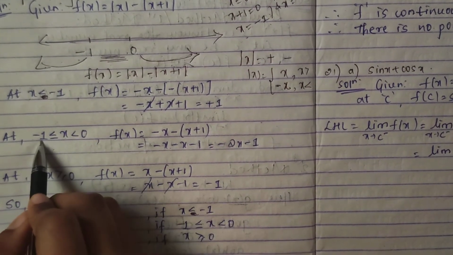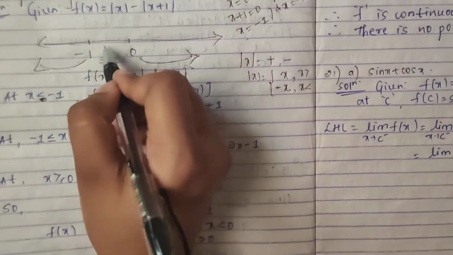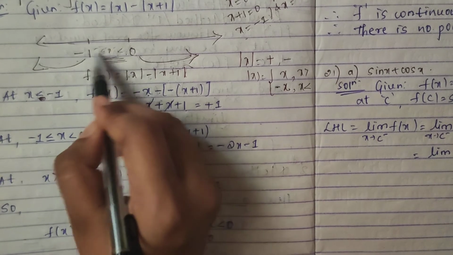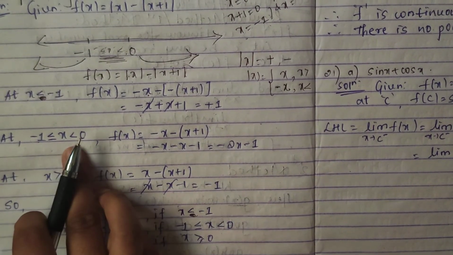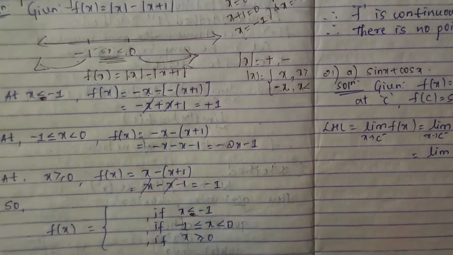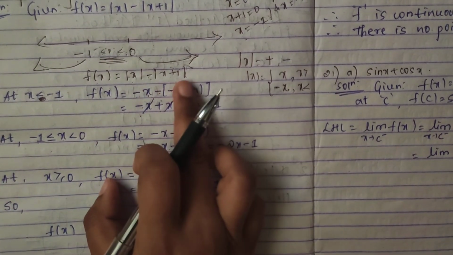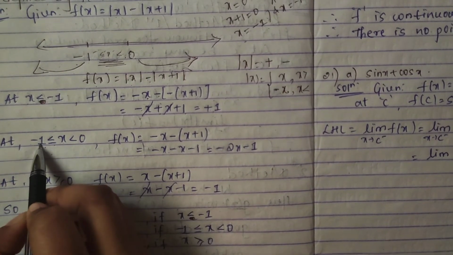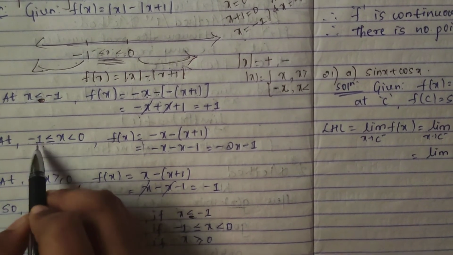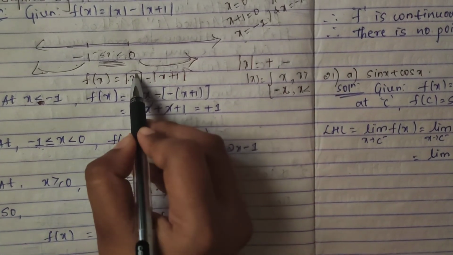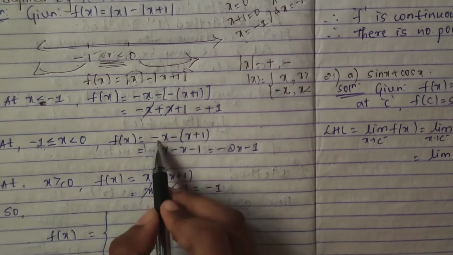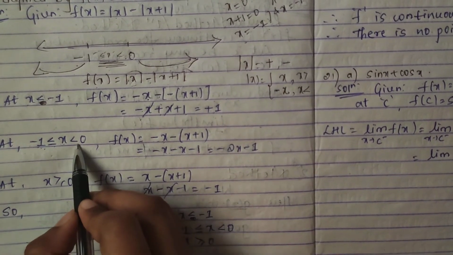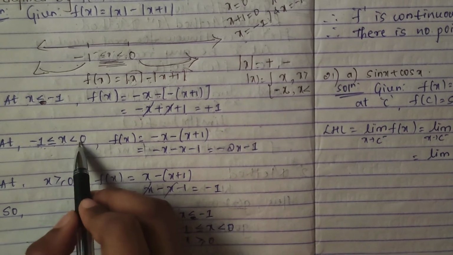The second condition I mentioned lies between minus 1 and 0, that is x greater than or equal to minus 1 and less than 0. Again your f of x is mod x minus mod of x plus 1. Considering this, the first term is less than or equal to minus 1. Here it will be minus x, because when x is less, mod x becomes minus x, so I have written minus x, and the sign remains as it is, minus. Next, the term x plus 1 is greater than 0.